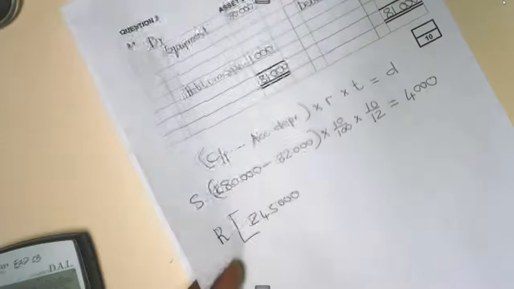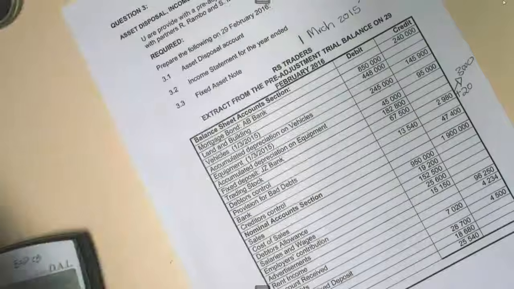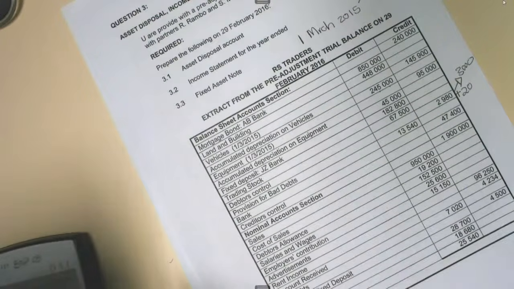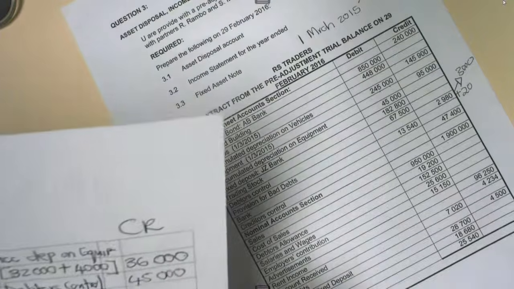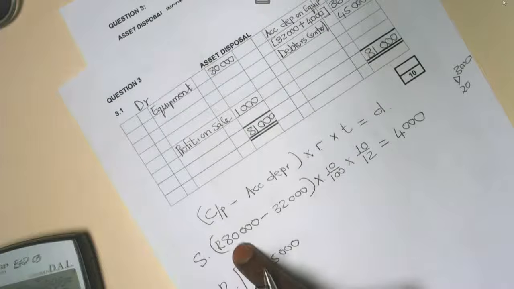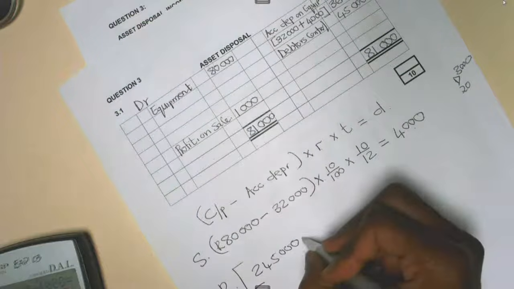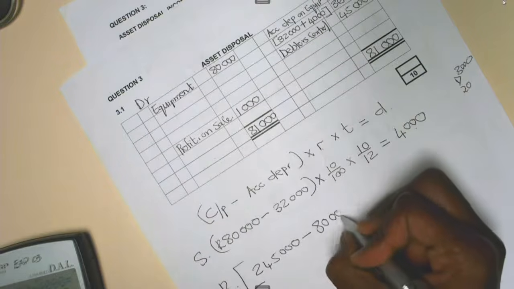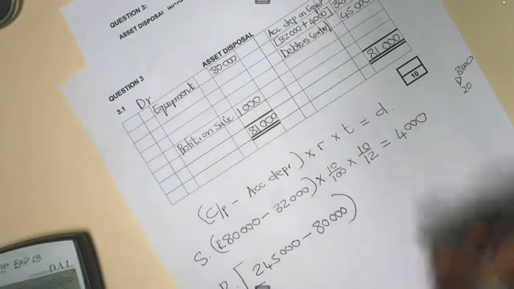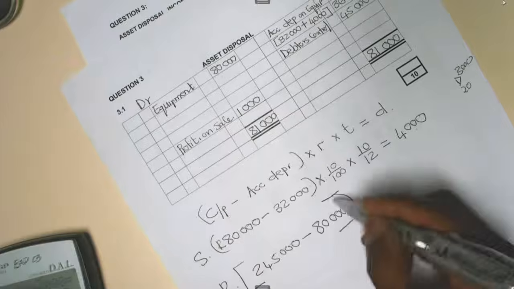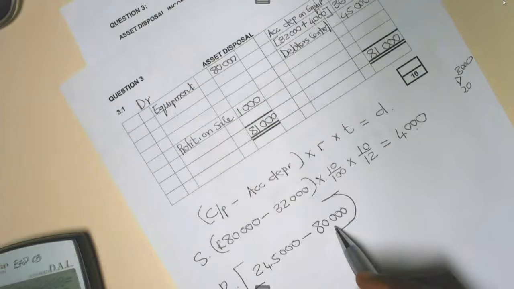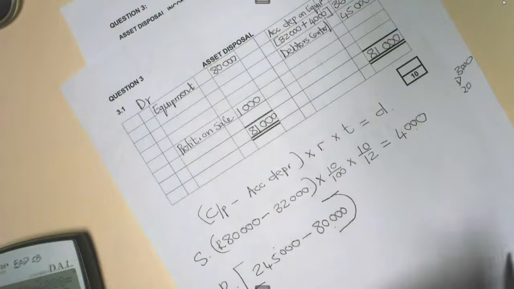Right? Now there was an asset which was sold. Remember, we sold the equipment which cost 80,000, which means we will subtract it from there, minus 80,000. This is the cost price of the sold one. This is the cost price at the beginning.